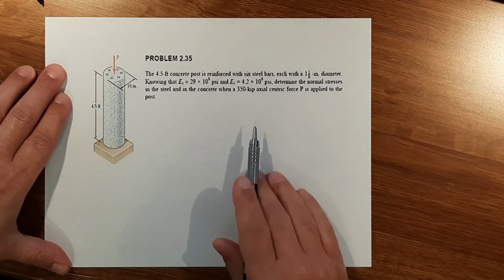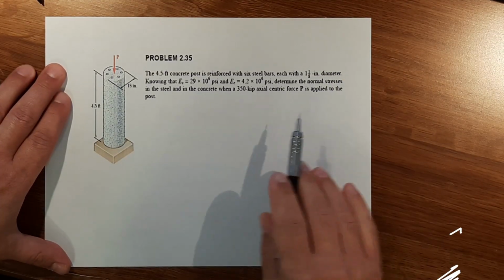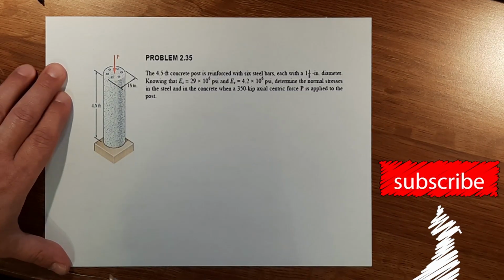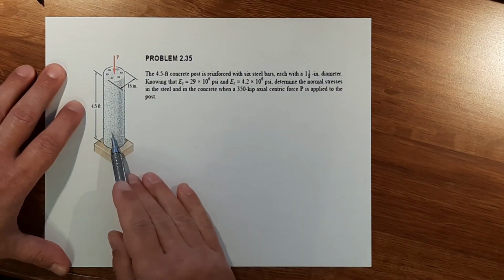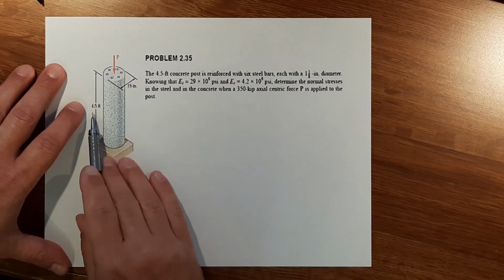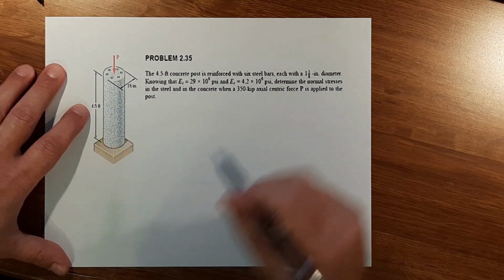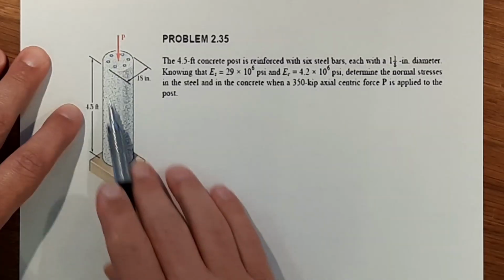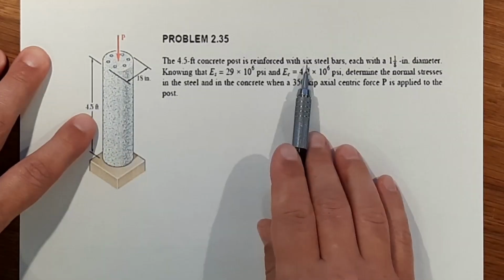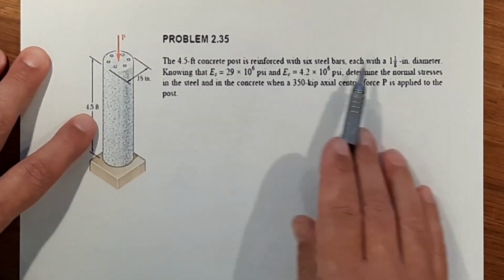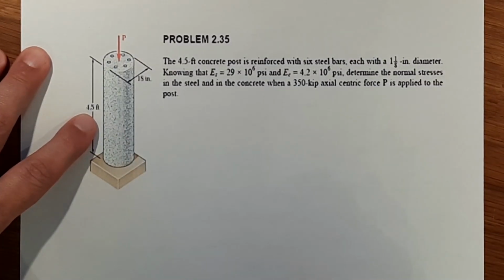So today we are going to determine the normal stresses in a steel and concrete post. We have a concrete post that is 4.5 feet tall with a diameter of 18 inches. This post also has 6 steel bars through the center, each with a diameter of 1 1/8 inch.